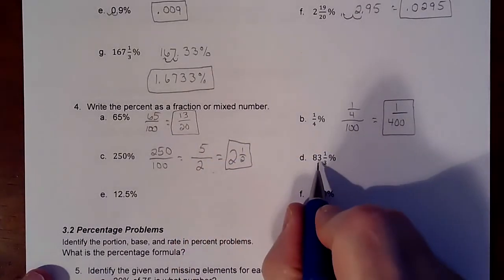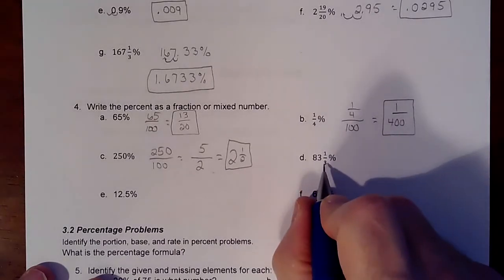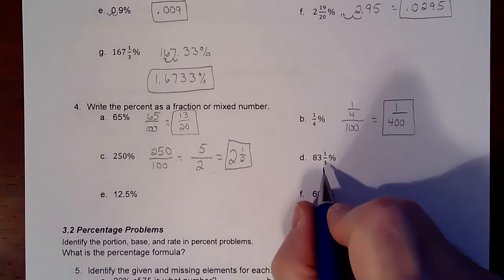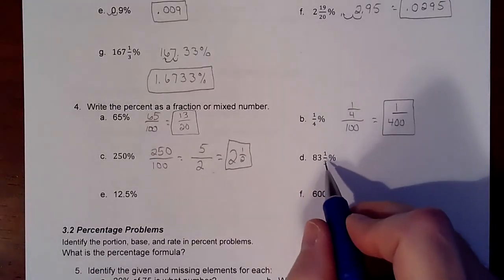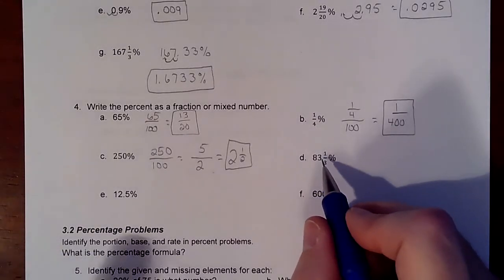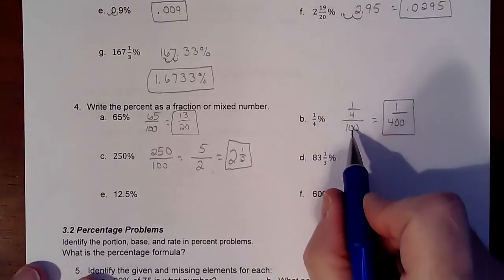All right, and then this one is 83 1/3 divided by 100. So what you want to do on this one really, the problem with the 1/3 is it goes on forever. So it's hard to take that and kind of incorporate it in. So your easiest thing to do on this is to turn it into a fraction over 100.